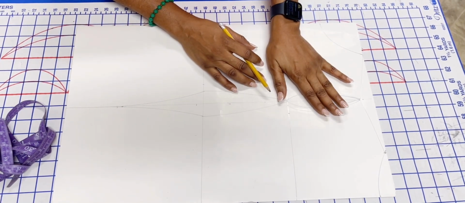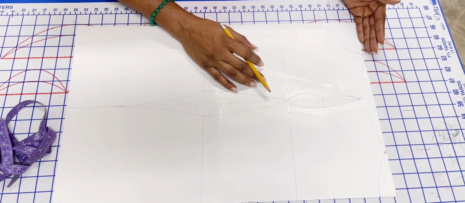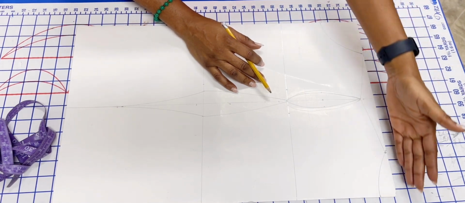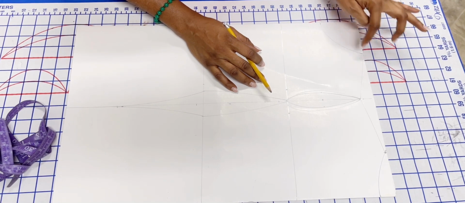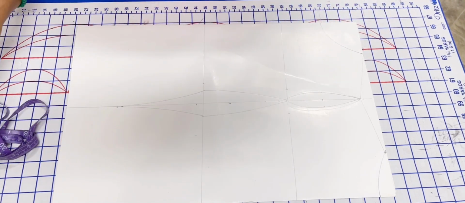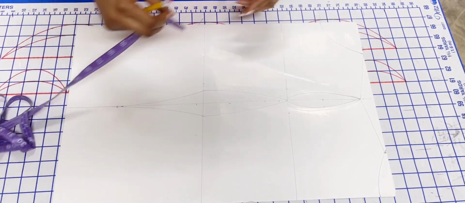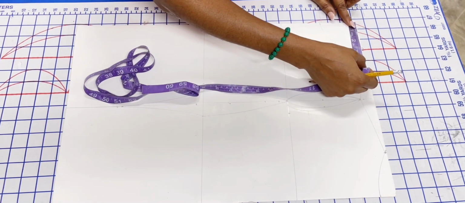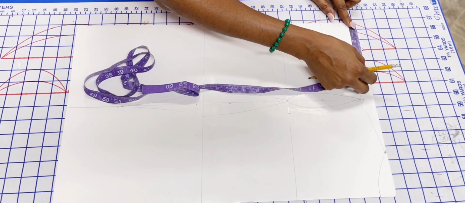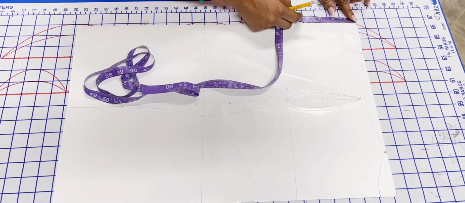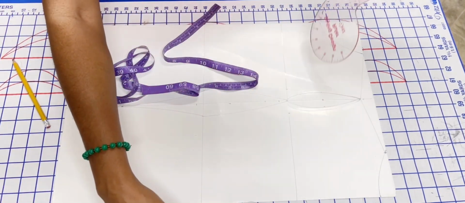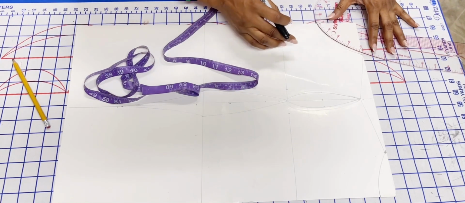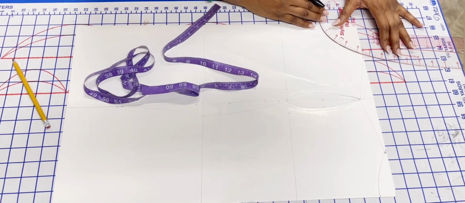So the first thing I did is, this is the shoulder line, right? And when you're starting, you're going to have to put in your neck width and your neck depth. So there's a standard, which is 3 by 3, which I already drew here with my pencil. I went in with my pencil, 3 inches by 3 inches, and I'm just going to go in with my marker and my ruler so you can see what I did properly.